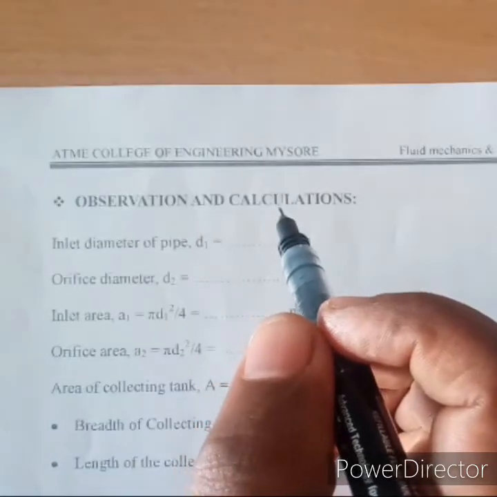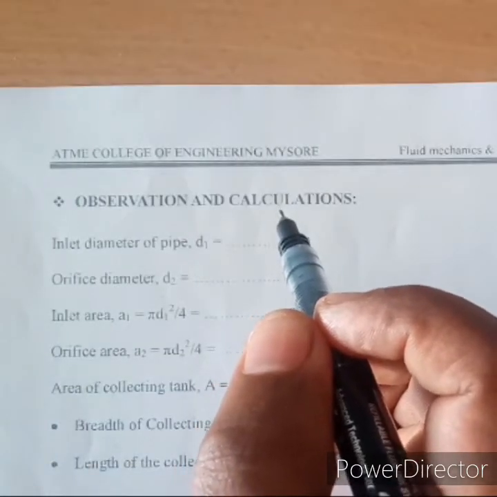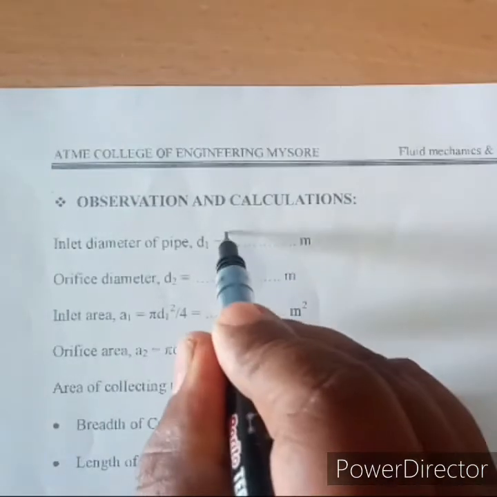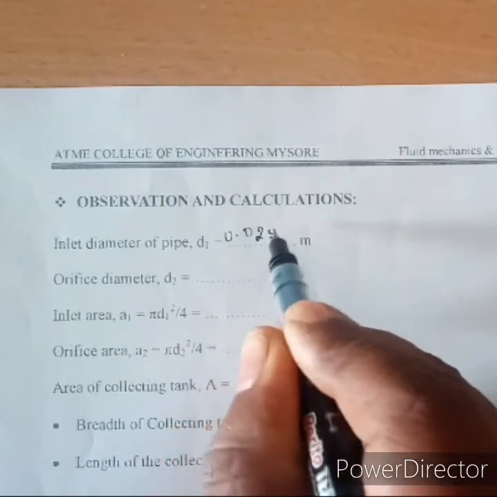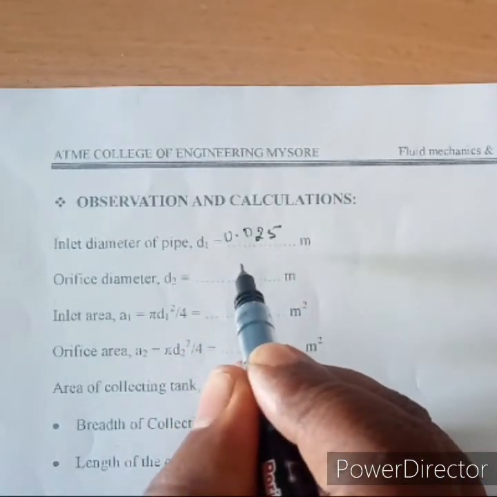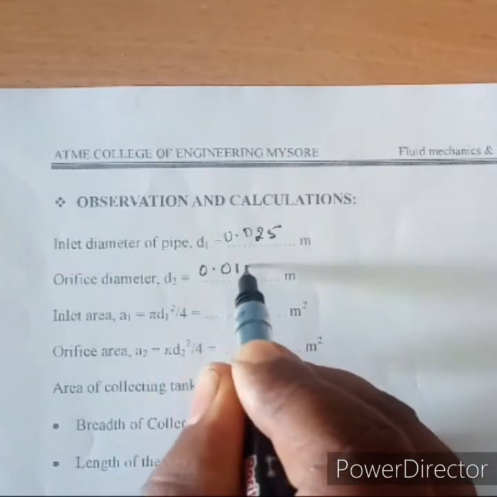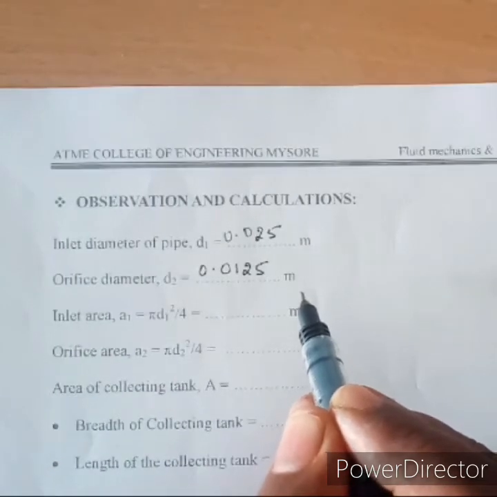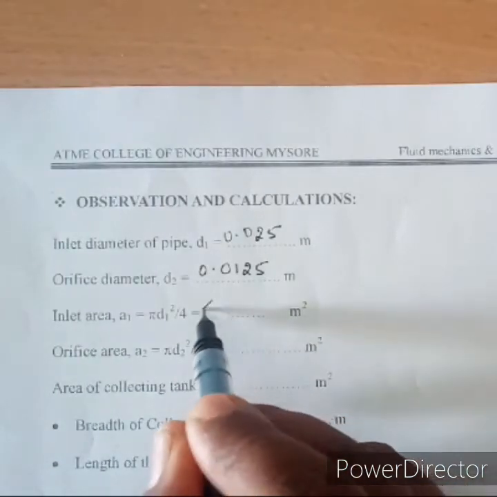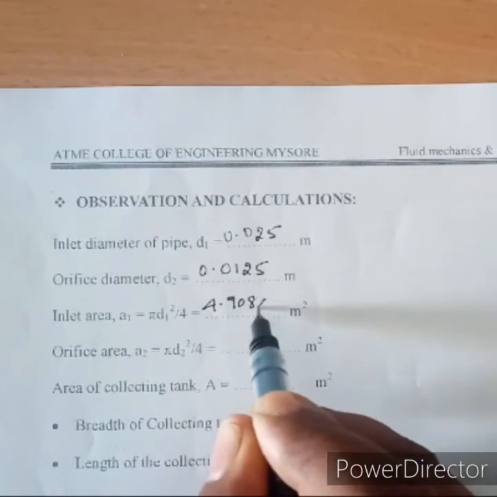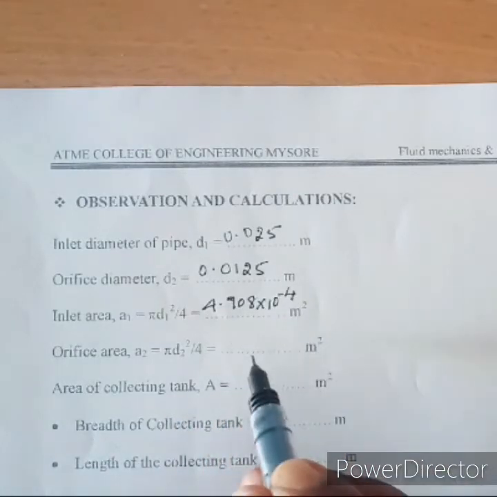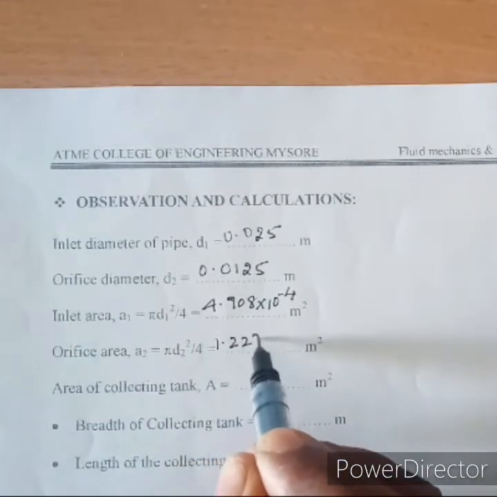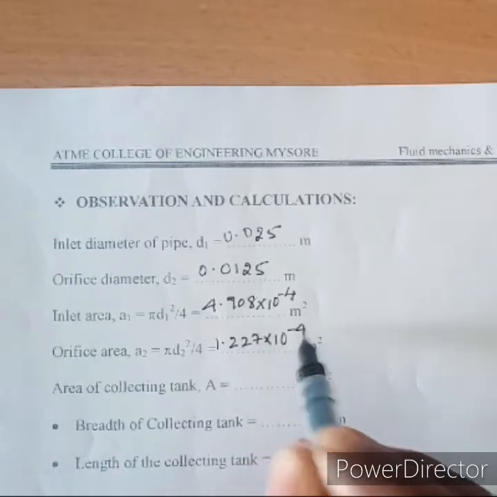For the calculation part in the Orificemeter experiment, firstly note down the inlet diameter of the pipe, which is 25 mm. We have to write it in terms of meters. The orifice diameter is 12.5 mm. Therefore, the area at the inlet can be calculated using the formula pi d square by 4, which is taken as 4.908 × 10^-4 m², and the area at the orifice is taken as 1.227 × 10^-4 m².